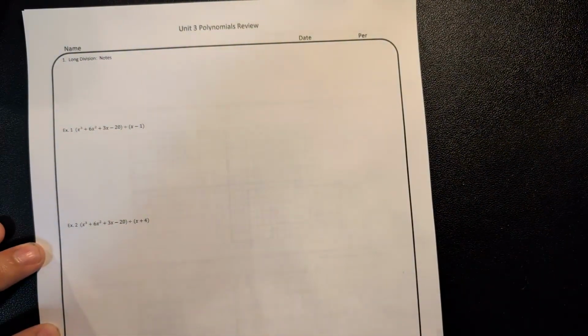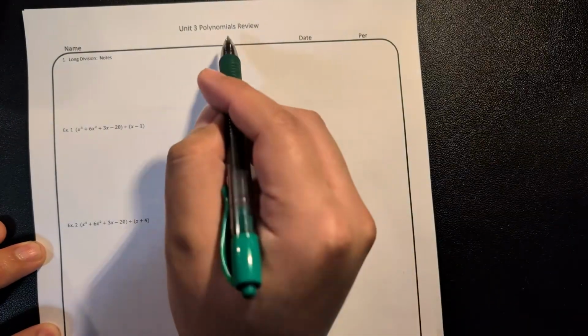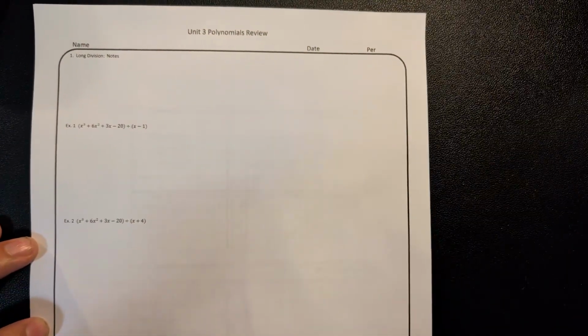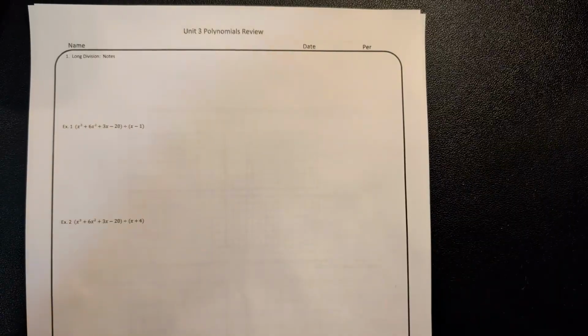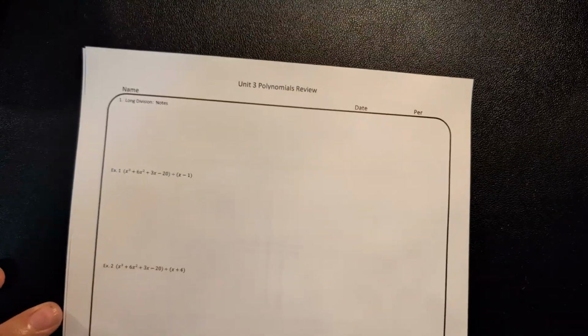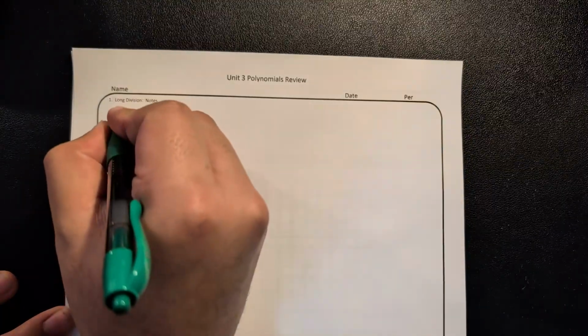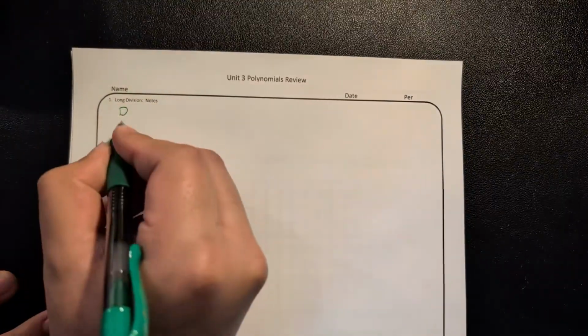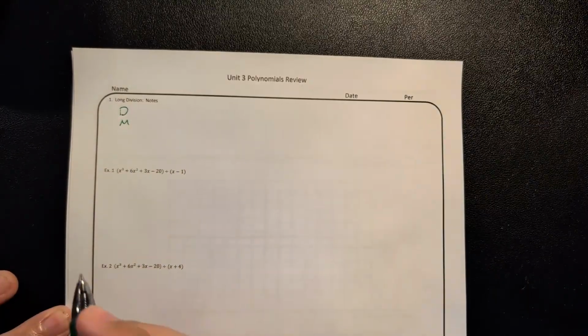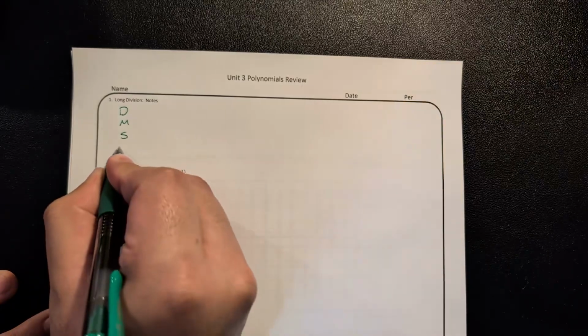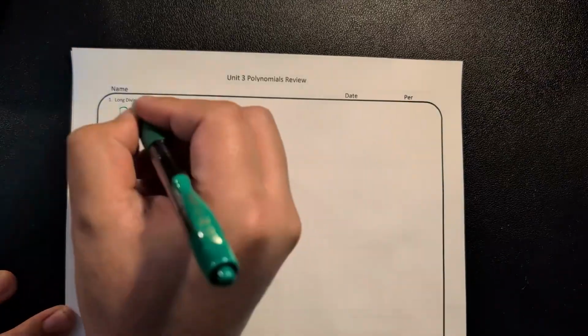Okay, so we're gonna go over the Unit 3 polynomial review study again. Let's start with long division. So some quick notes on long division. We use the dad, mom, sister, and brother acronym, right?